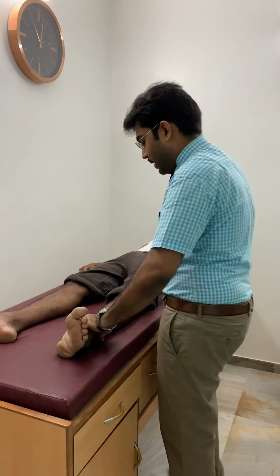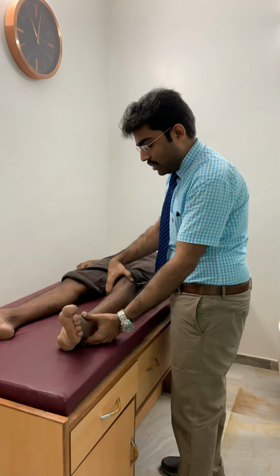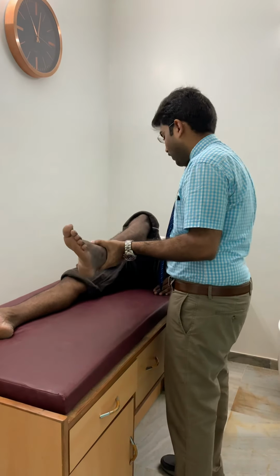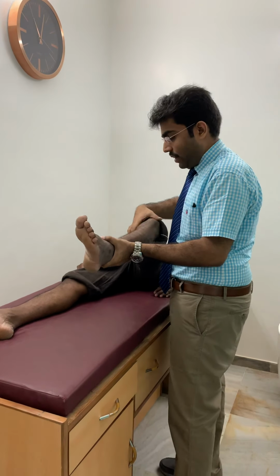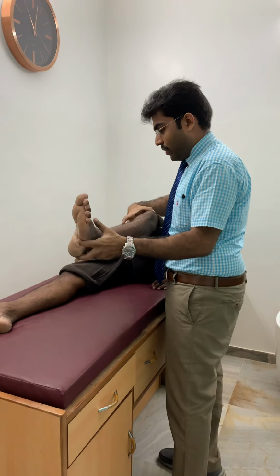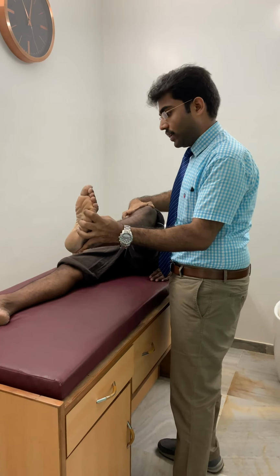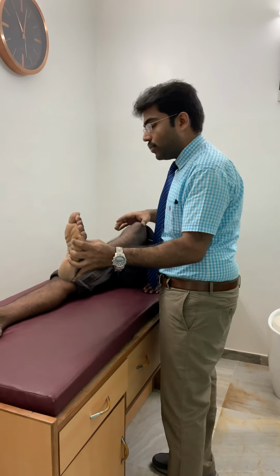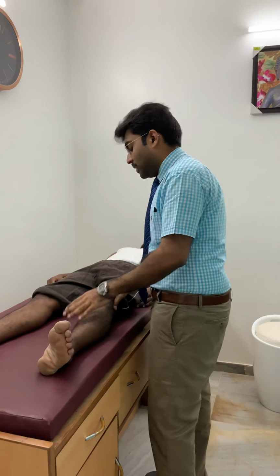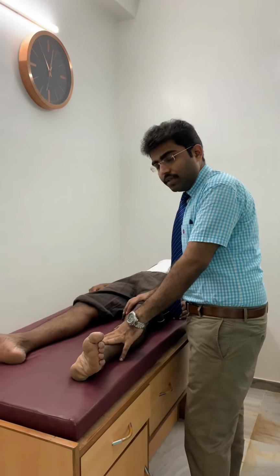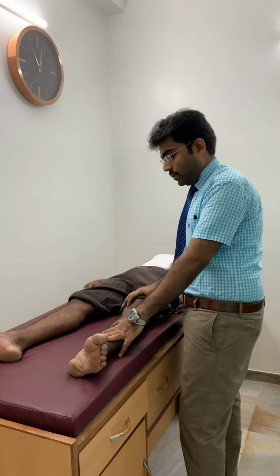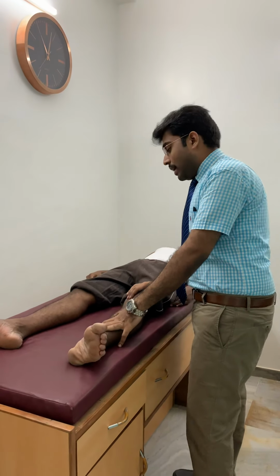The other test which we can do for stretching is the bowstring test, where we flex the hip and the knee to 45 degrees and then give a bowstring here posteriorly, especially over the popliteal fossa, and then go for forced dorsiflexion of the ankle. Again, we tend to compress the sciatic nerve cords, causing the symptomatic sciatica features that the patient described to you.